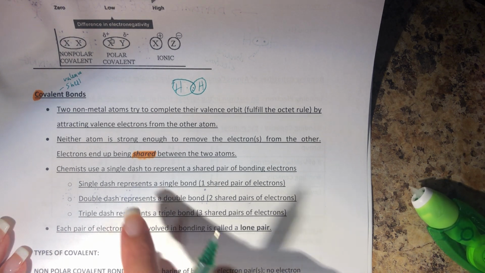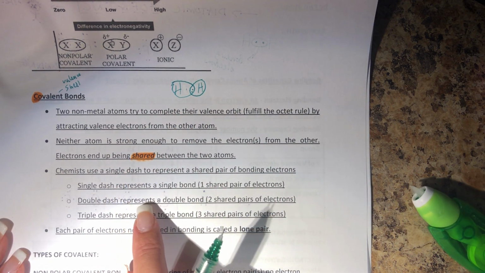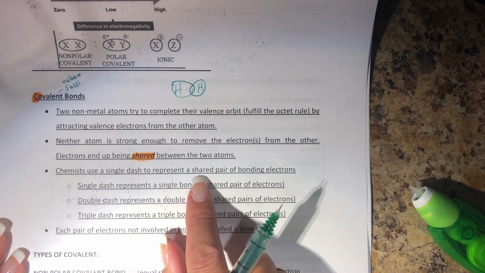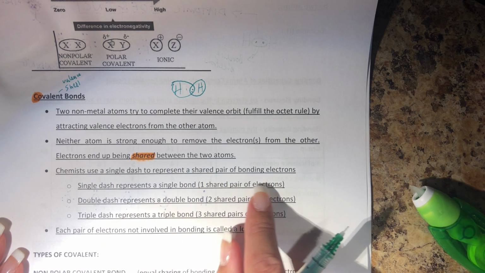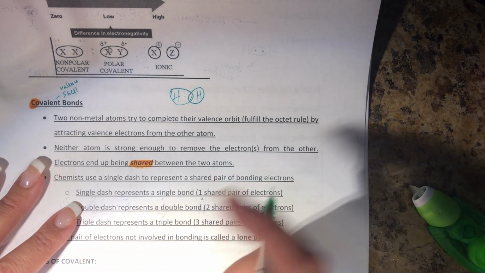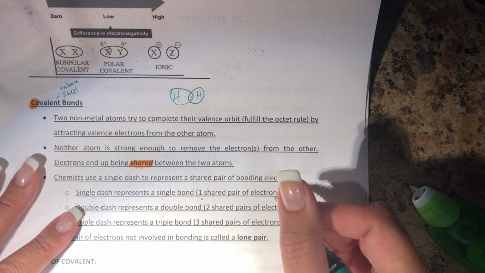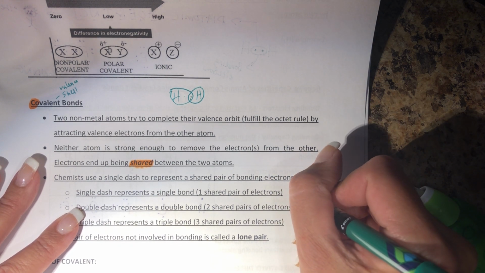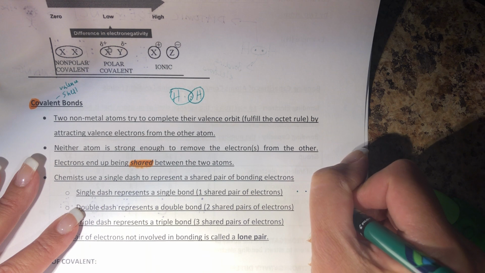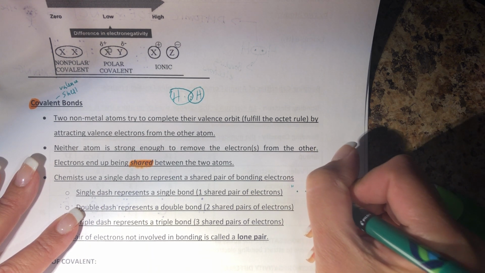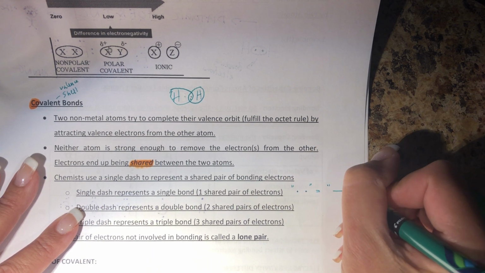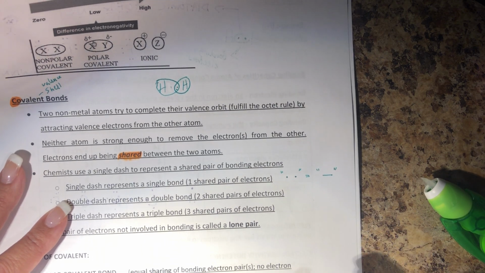So we can take these electrons and turn them into dashes. A dash represents a shared pair of bonding electrons. If you have one dash, it's a single bond, which means a line between the pair of atoms.